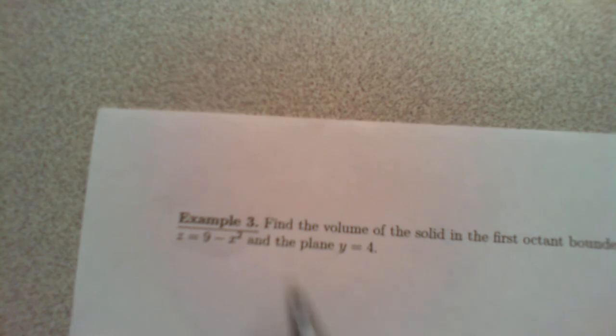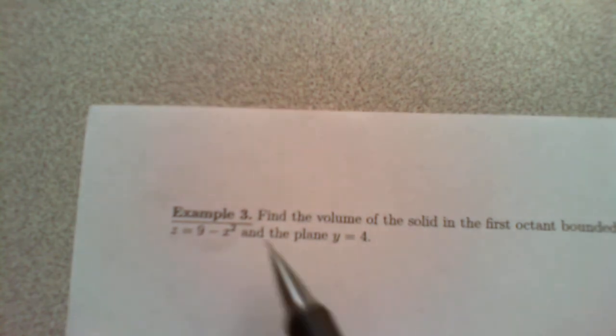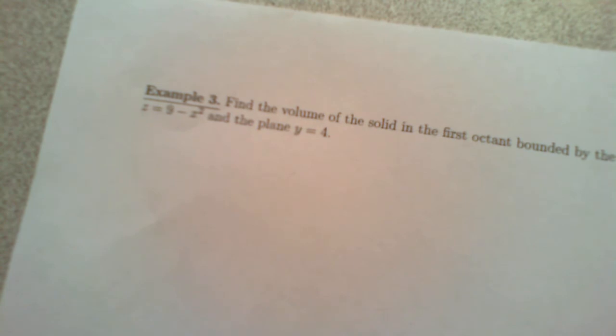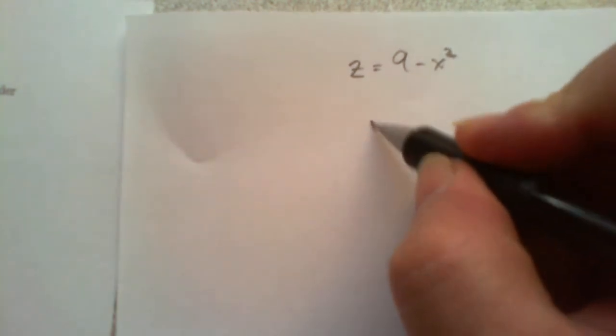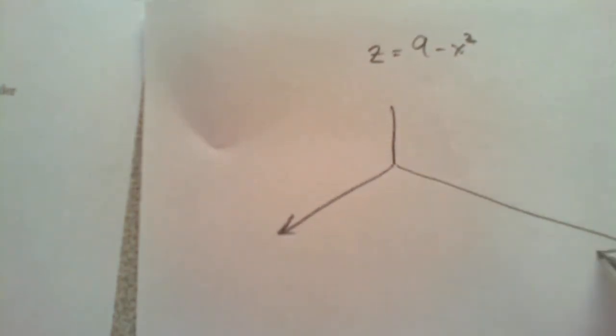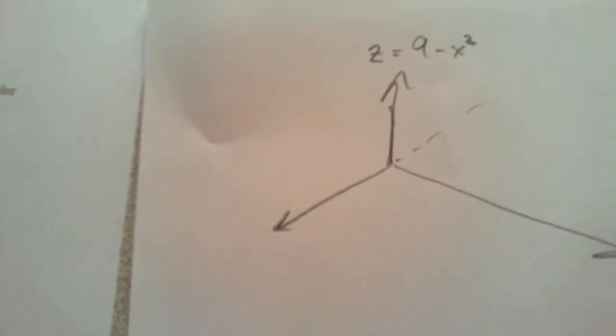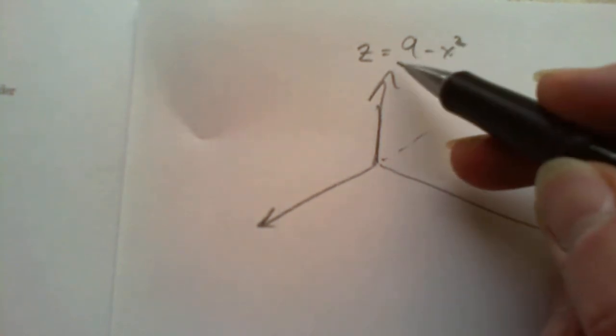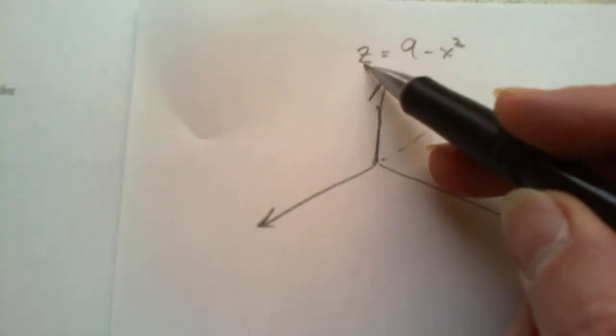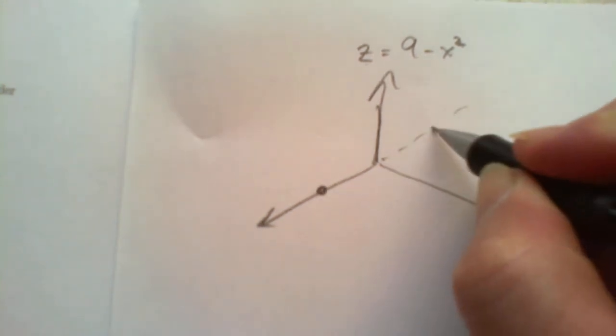Let me think about what this cylinder looks like in R3. If you were to draw this cylinder, I'll get an extra sheet of paper here. I want to draw what this surface looks like: z equals 9 minus x squared. There's no restriction on y, which means y runs from negative infinity to infinity. When z is 0, x is plus and minus 3.